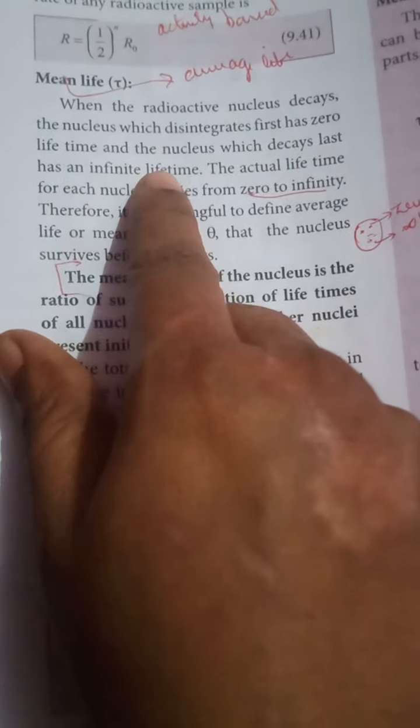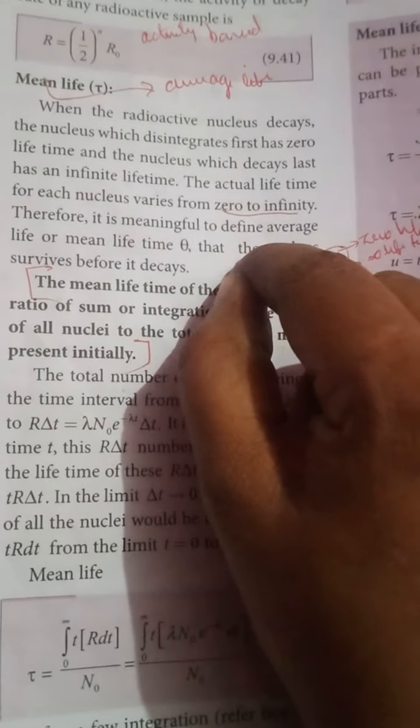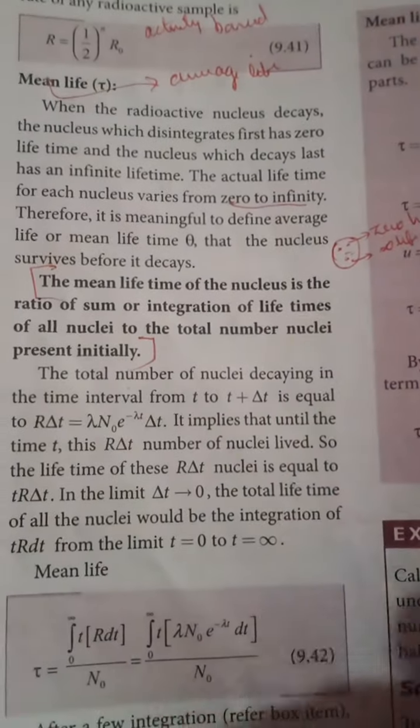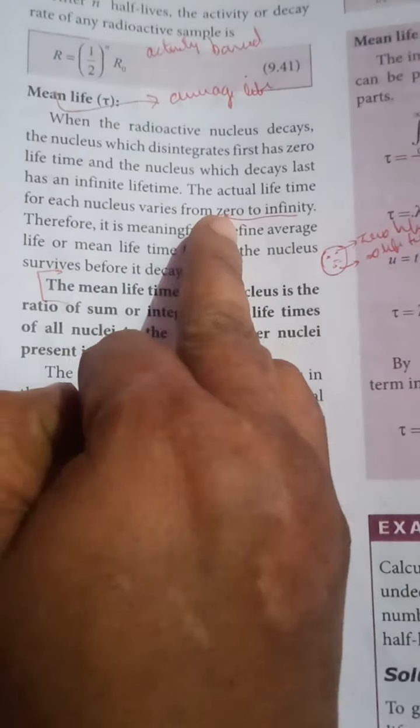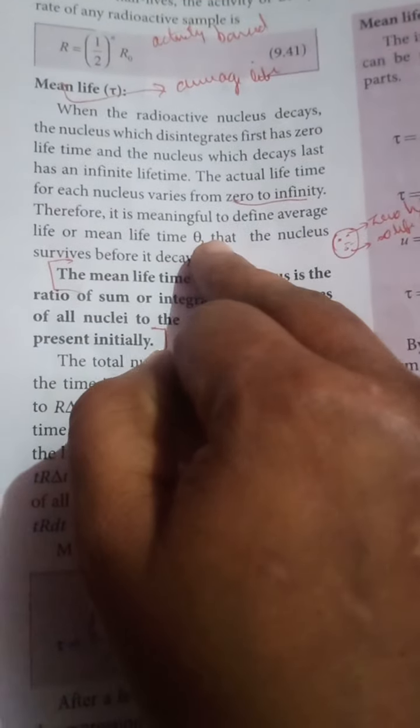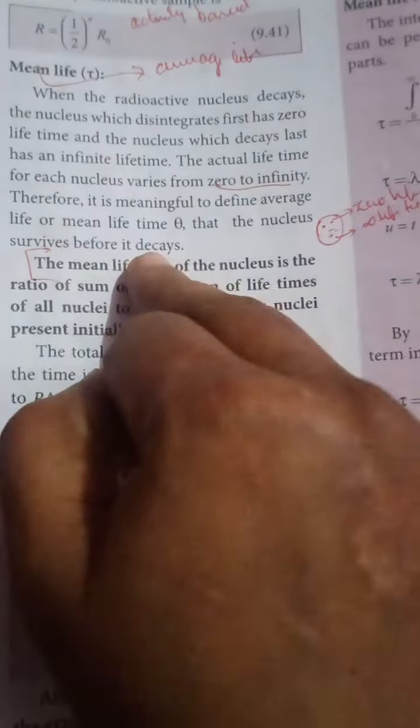Then they have given you the mean lifetime, which I'm going to represent with the symbol tau. When the radioactive nucleus decays, the nucleus which disintegrates first has 0 lifetime, and the nucleus which decays last has an infinite lifetime. So the actual lifetime for each nucleus varies from 0 to infinity. So it is meaningful to define an average life or mean lifetime that the nucleus survives before it decays.